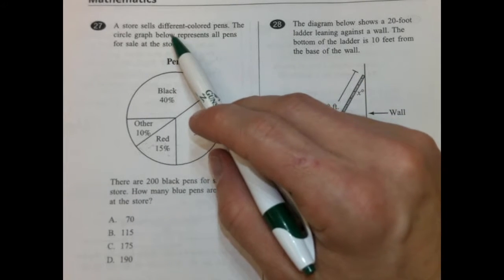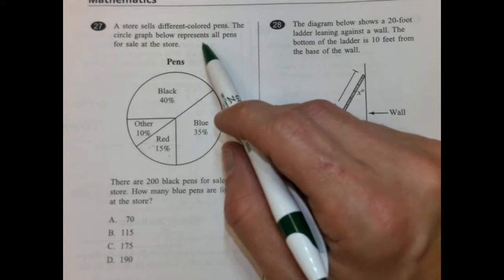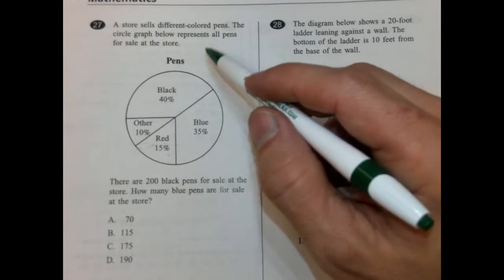27. A store sells different colored pens. The circle graph below represents all pens for sale at the store.